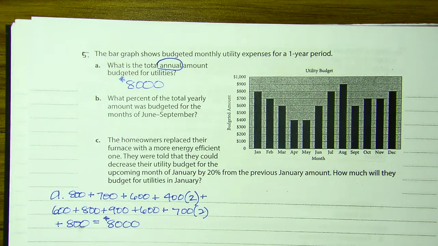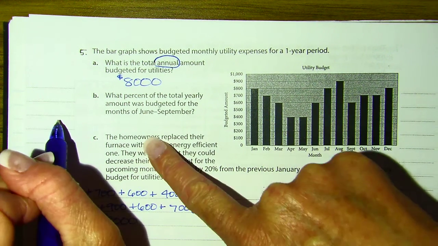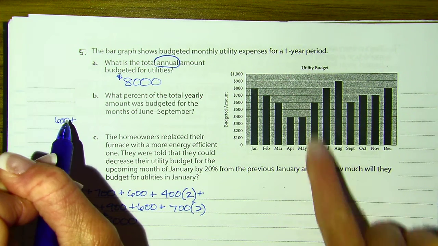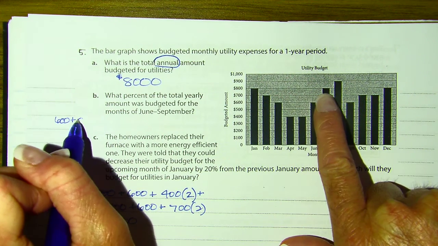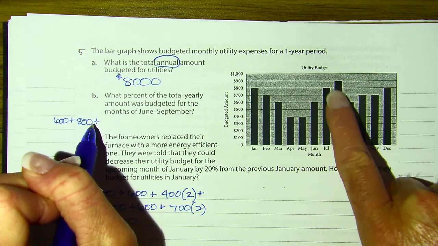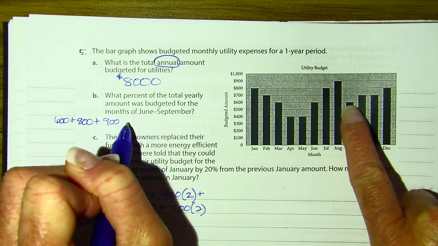Okay. What percent of the total yearly amount was budgeted for the months of June through September? Okay, well, June is $600 plus July, and these months are hot, so they're usually the most expensive. August, $900 plus September is another $600.